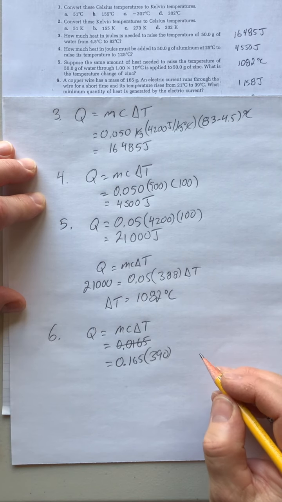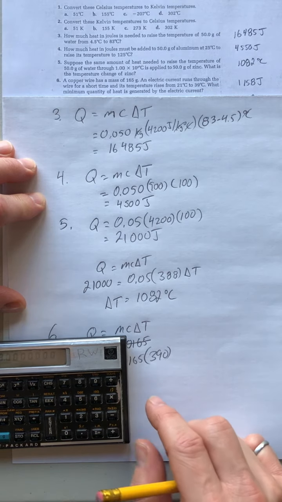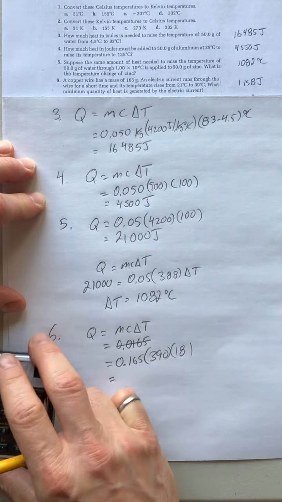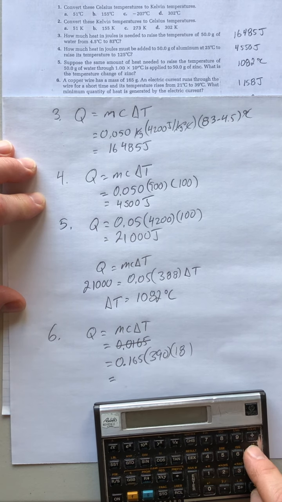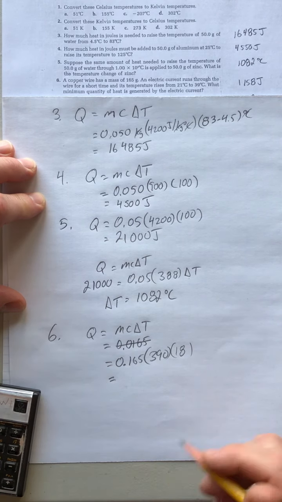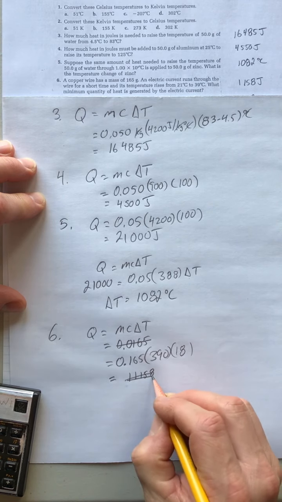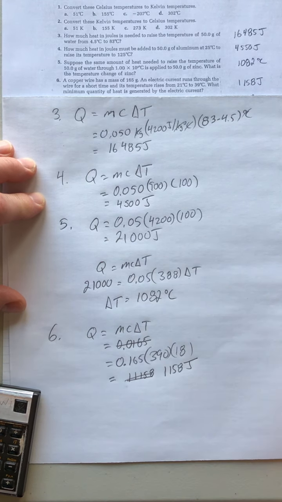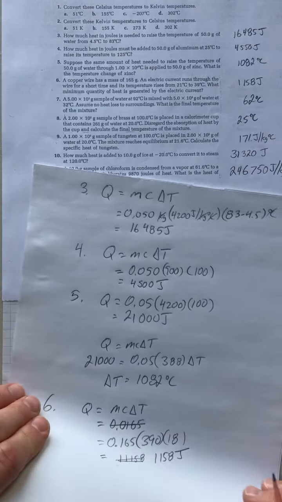And the temperature range was 39 minus 21. It went up 18 degrees. So multiply all that together, and I got 1,158. Okay, let's continue on with number 7.